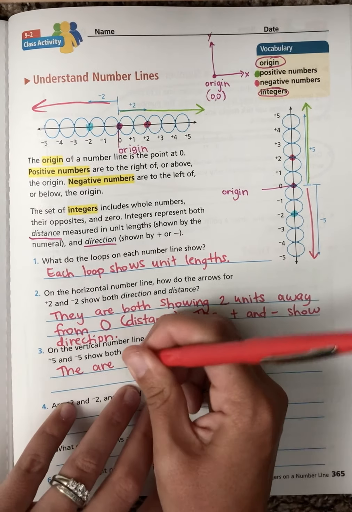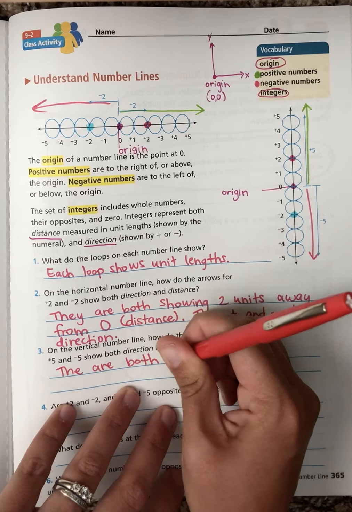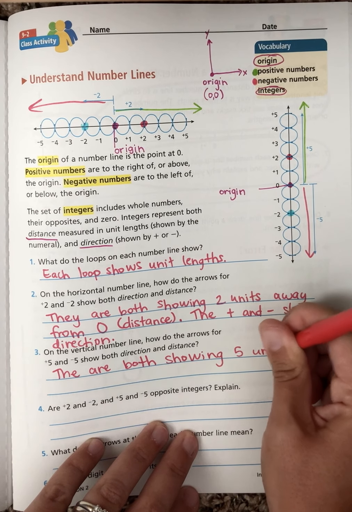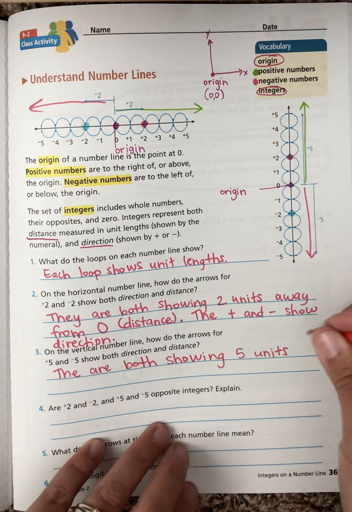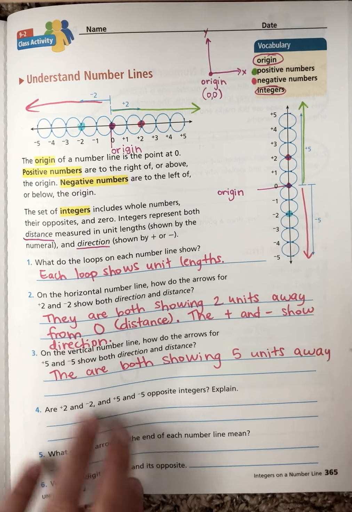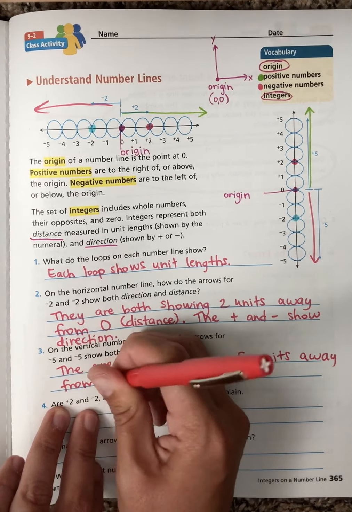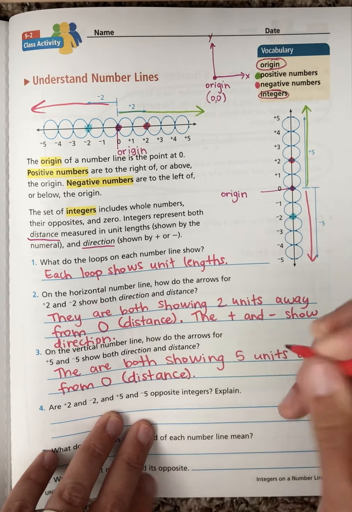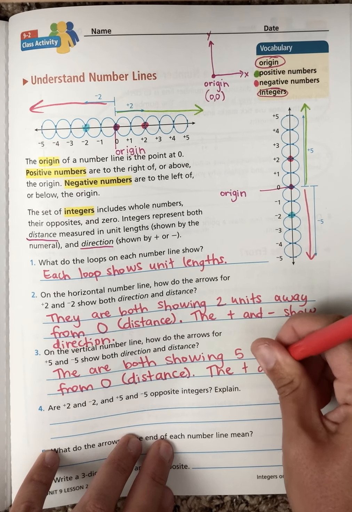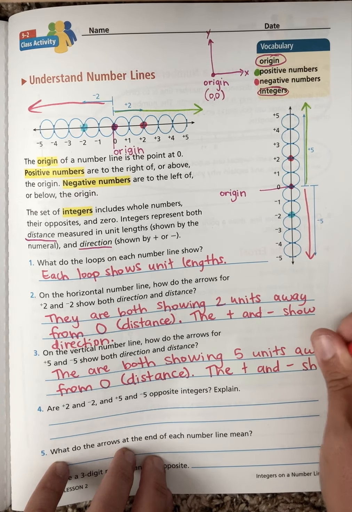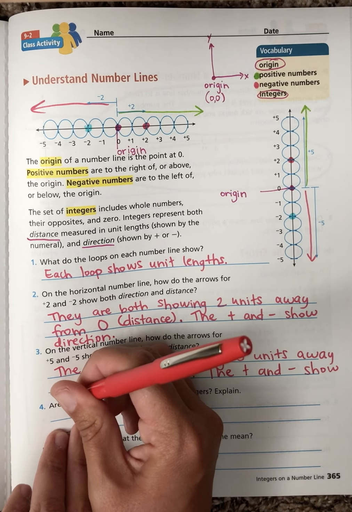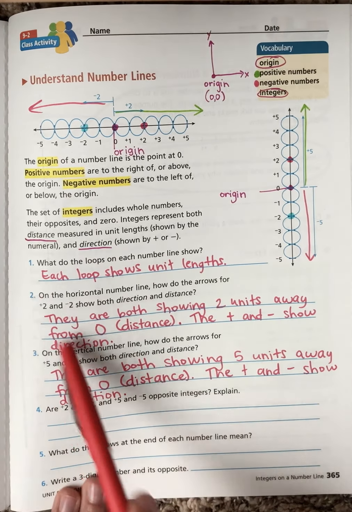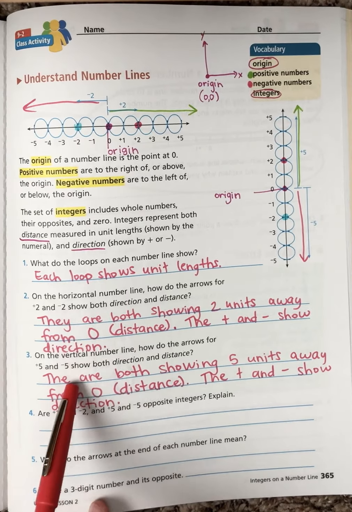They are both showing 5 units, because this time we're at +5 and -5, away from 0, which is showing the distance. And also, the positive and negative show direction. So basically the same question that we just answered in number 2, it's just talking about different numbers. Positive and -2 and positive and -5.